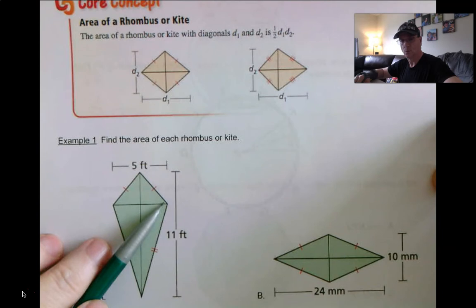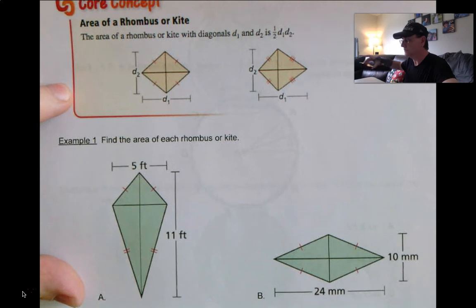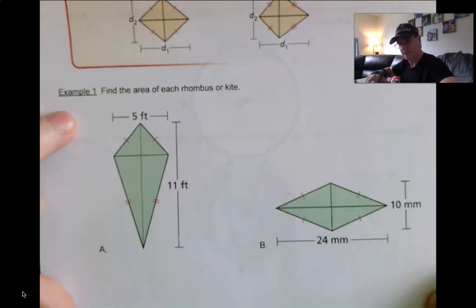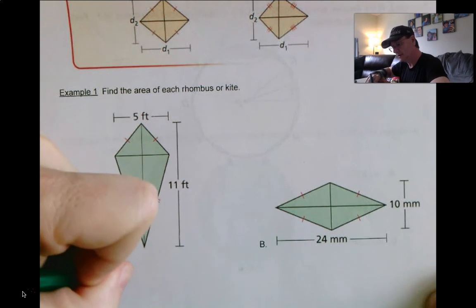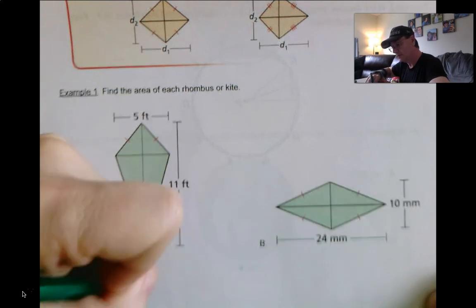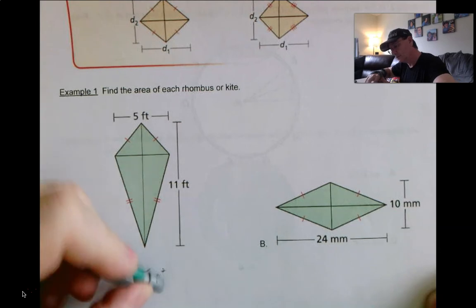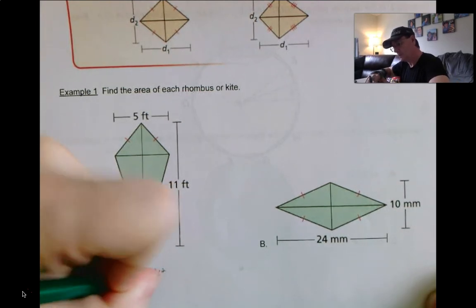So we have diagonal 1 is 5, diagonal 2 is 11. So half 5 is 2.5 times 11. 2.5 times 11. The area here equals 27.5 units squared or square unit. Nope, sorry, feet. We know the units in this one. Square feet or feet squared.